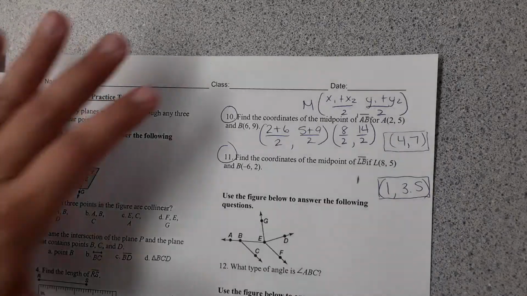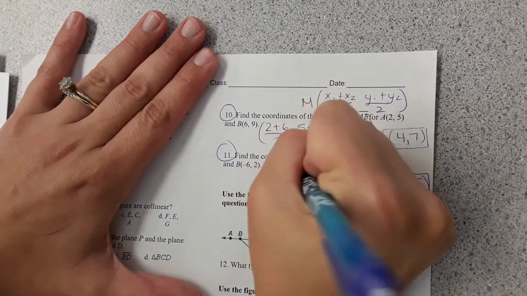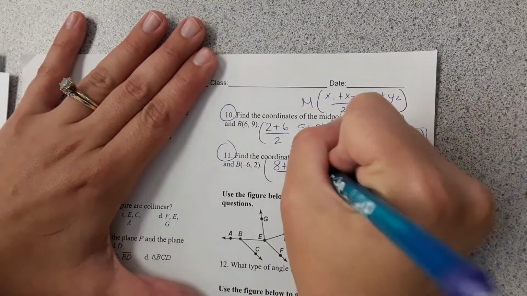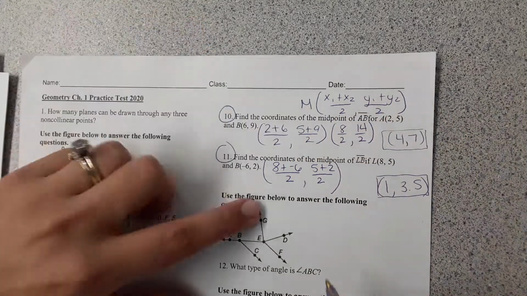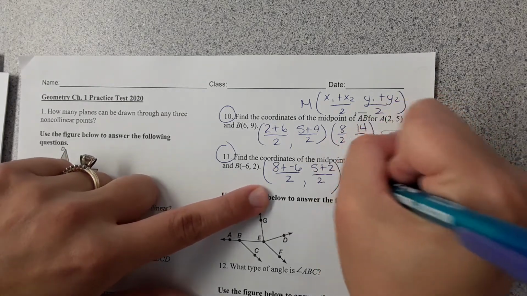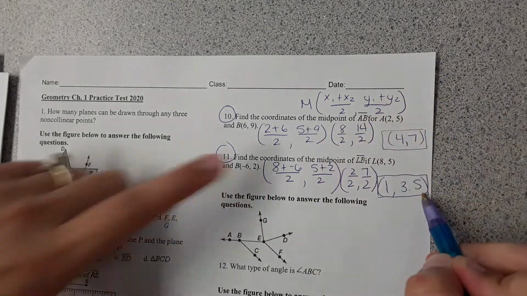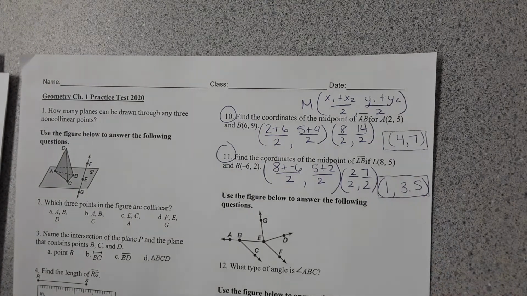And number 11, same thing. This one comes out to a decimal answer, though. As you simplify, you realize that 7 divided by 2 is going to come out to 3.5. 2 divided by 2 is 1, and 7 divided by 2 is 3.5. You could also say 3.5.